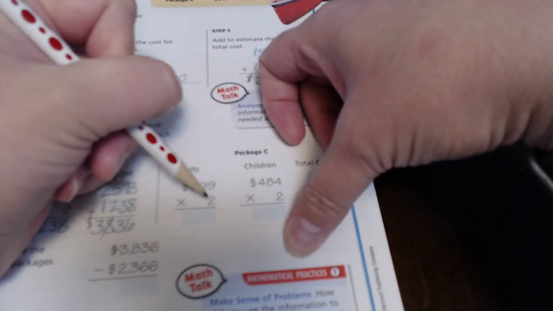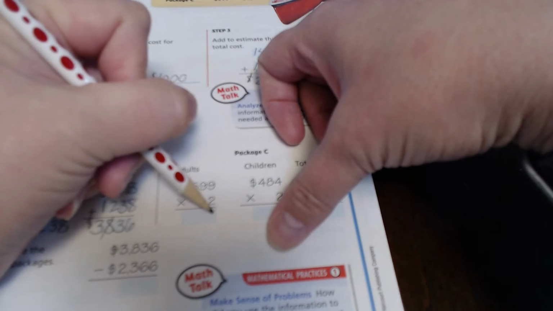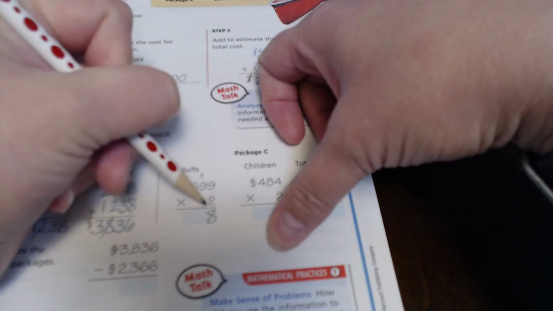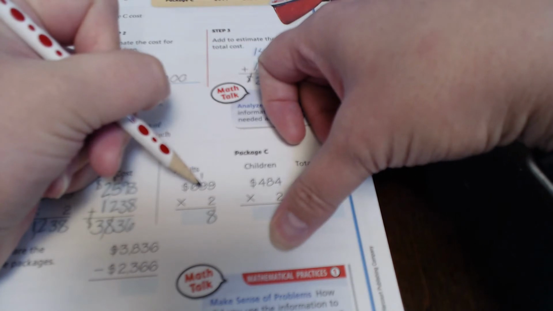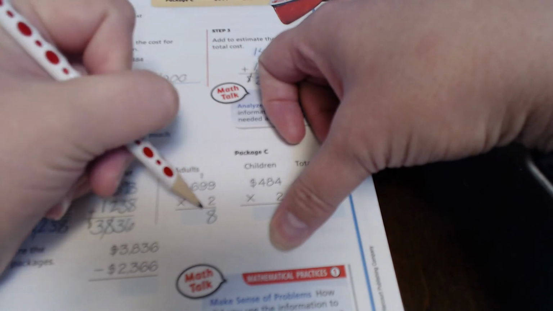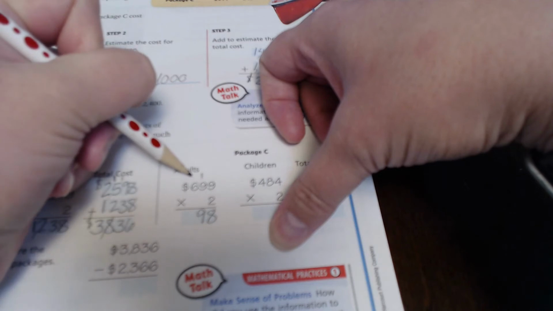2 times 9 is 18. Regroup. 2 times 9 is 18 plus 1, 19.